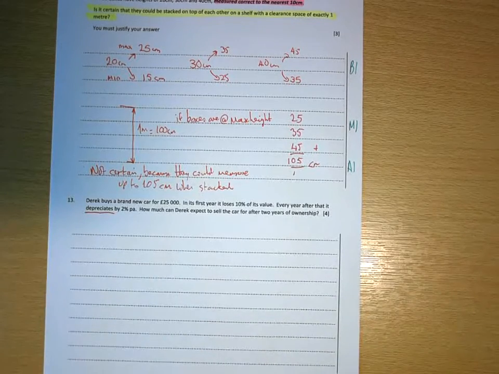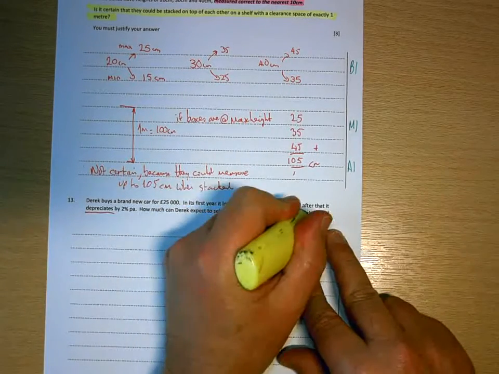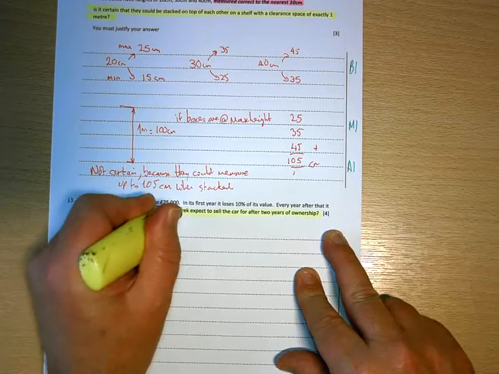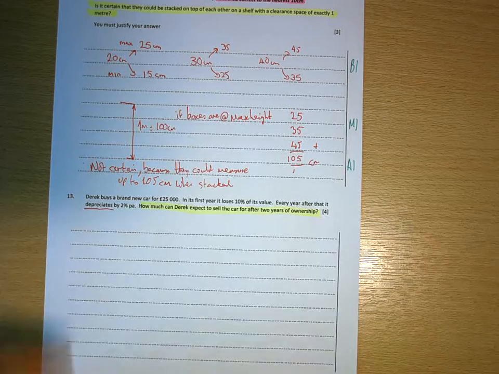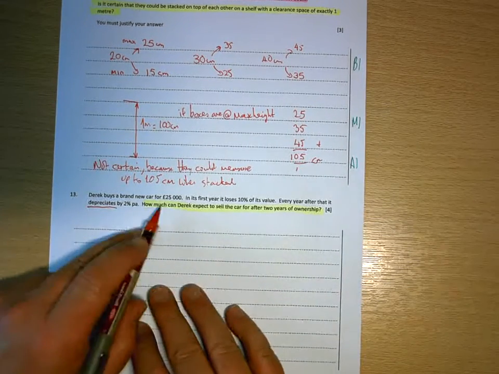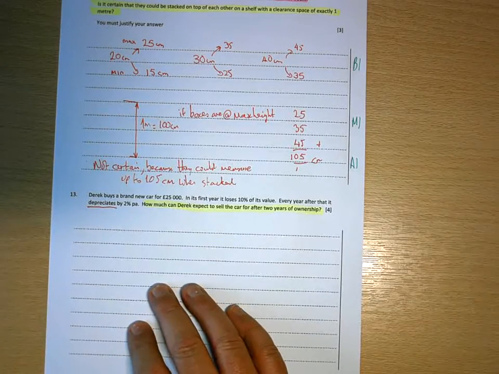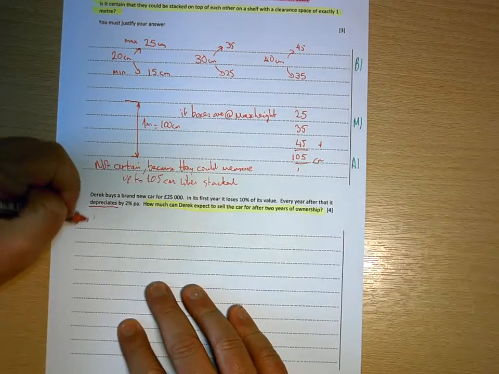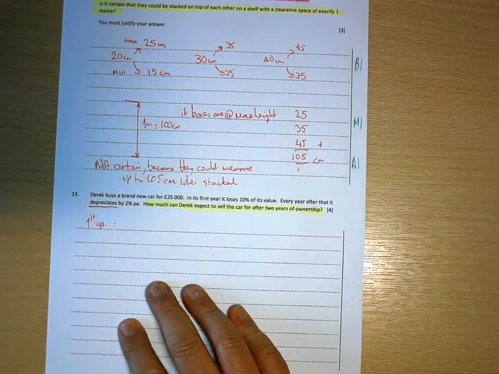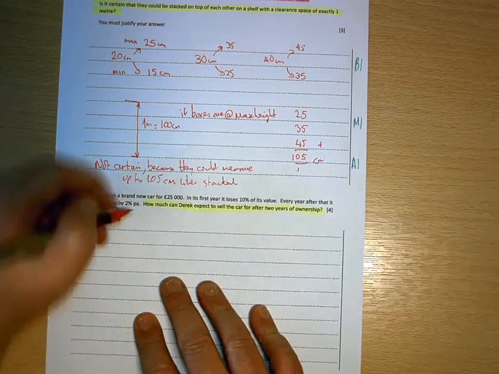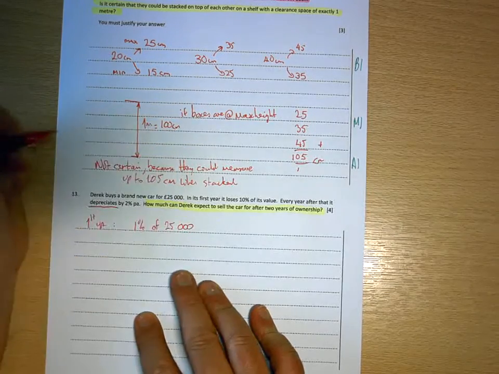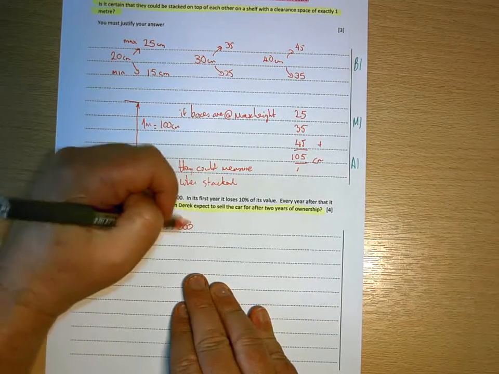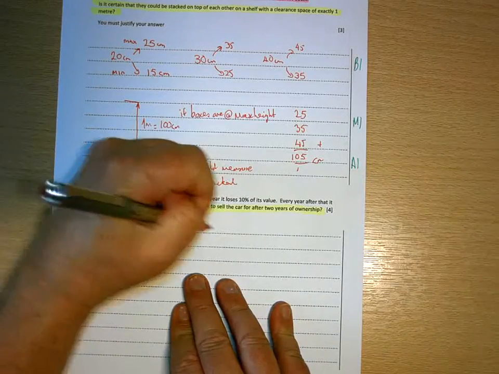So this is a compound percentages question. You need to be able to deal with, and we've revised, a calculator allowed method and a non-calculator method. For this one, we're on a paper one, so it's a non-calculator method. So at the start, it starts off worth £25,000, and then in the first year, it loses 2% of its value. So 1% of 25,000, we divide by 100, leaving us £250.